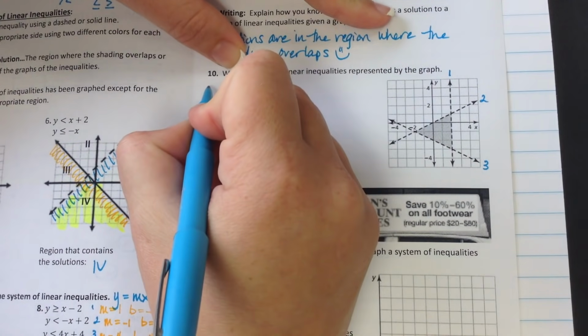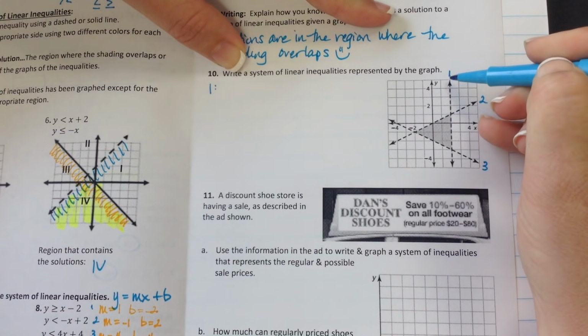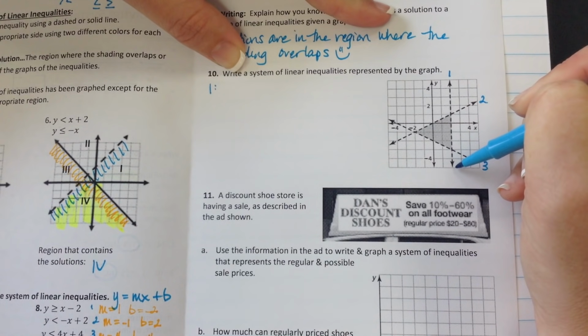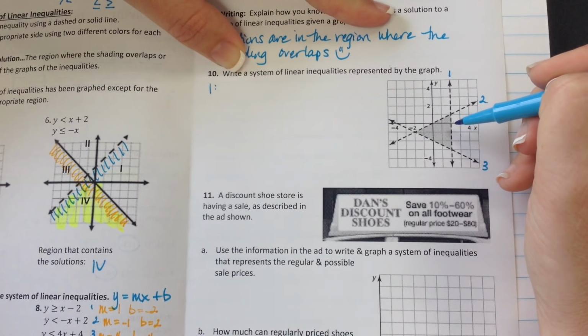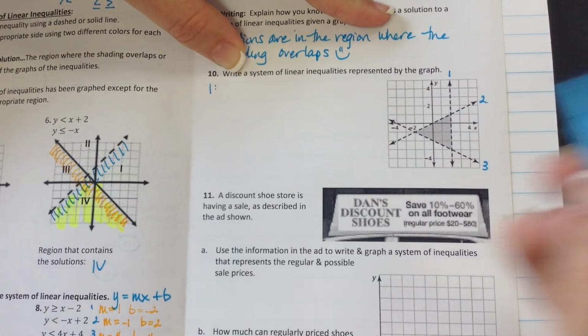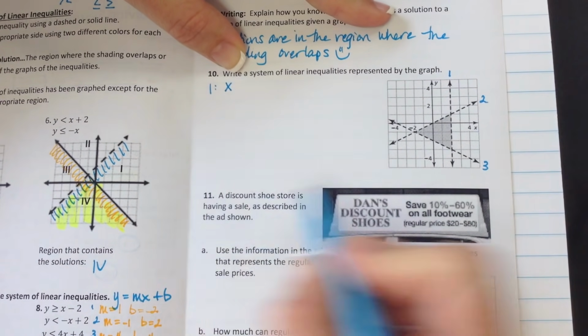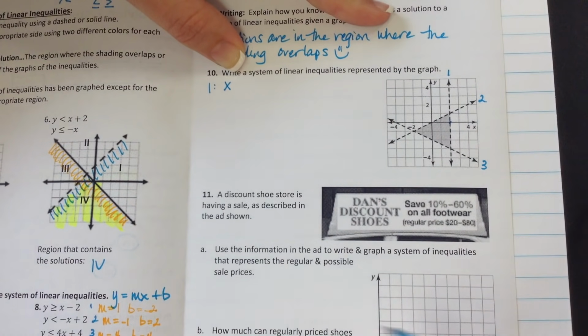Okay, looking at number 1. Here's my straight line. Remember, if we have a straight line, whether it's vertical or horizontal, you're only going to have one variable, and that variable is always going to be whichever axis the line crosses. So here the line crosses the x-axis, so I know I'm going to have x. And it crosses the x-axis at positive 2.